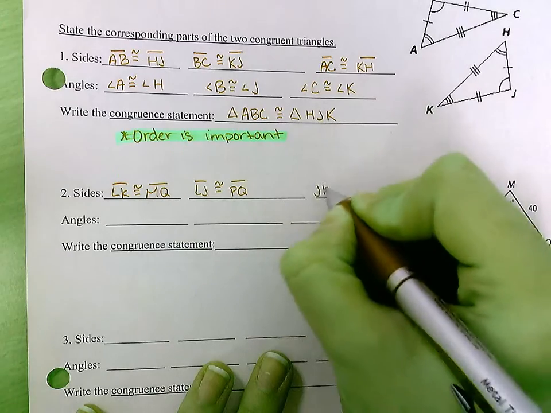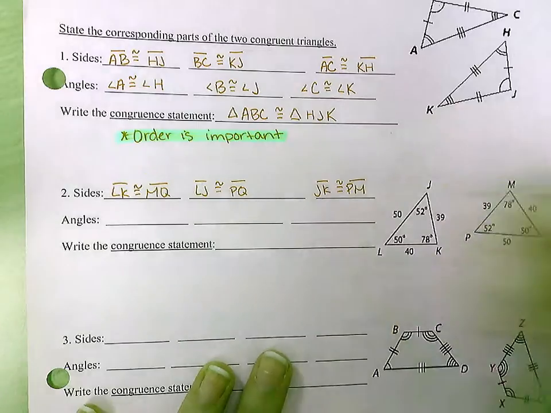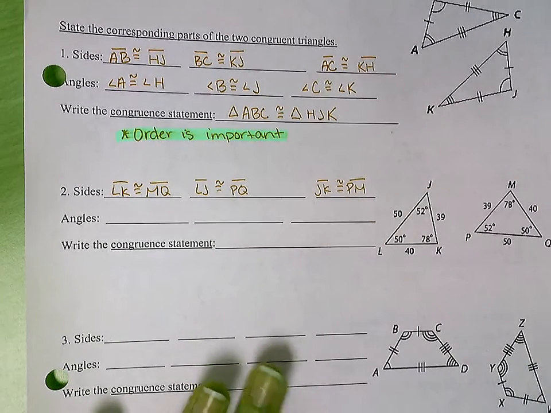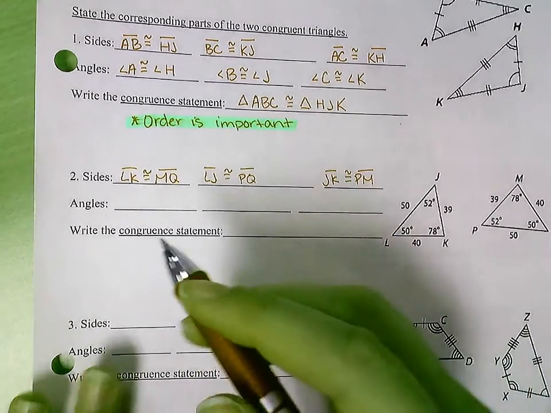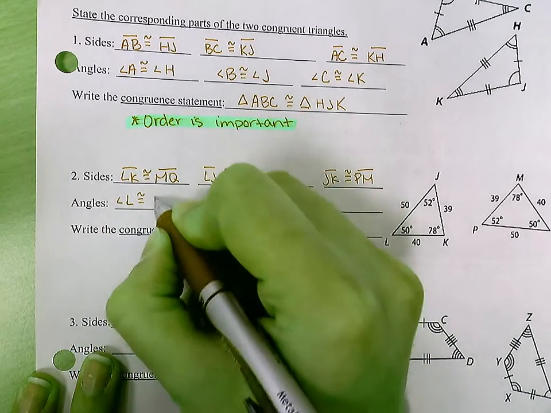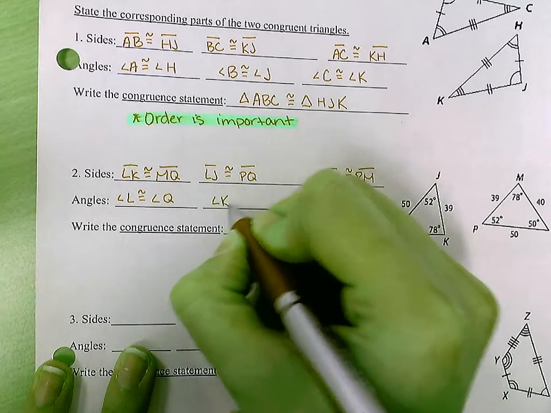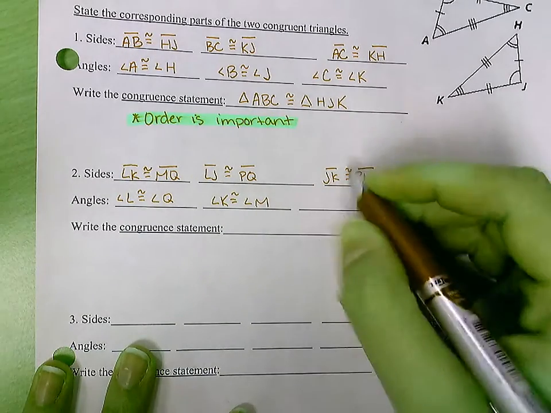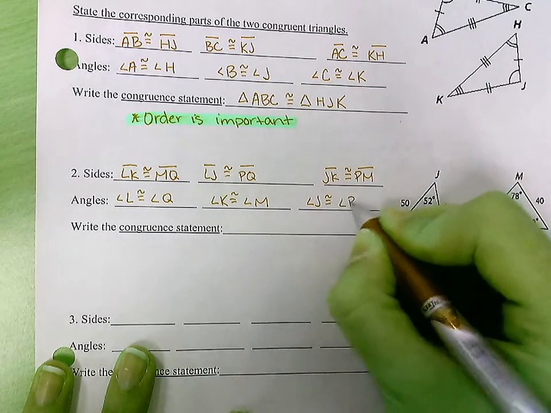And JK is congruent to PM. And again, if you switch K and J, that's fine as long as it's with PM or MP. Your angles, angle L is congruent to angle Q. Angle K is congruent to angle M. And angle J is congruent to angle P.